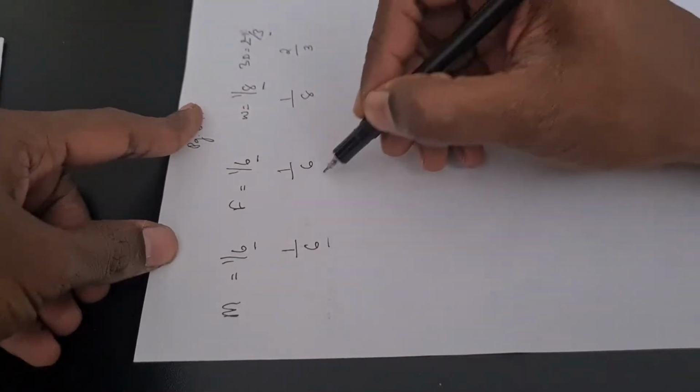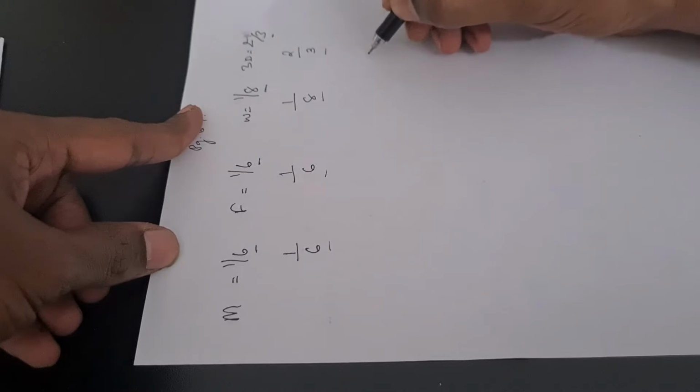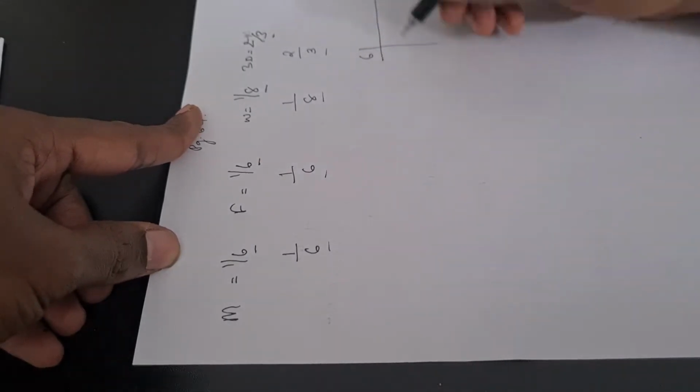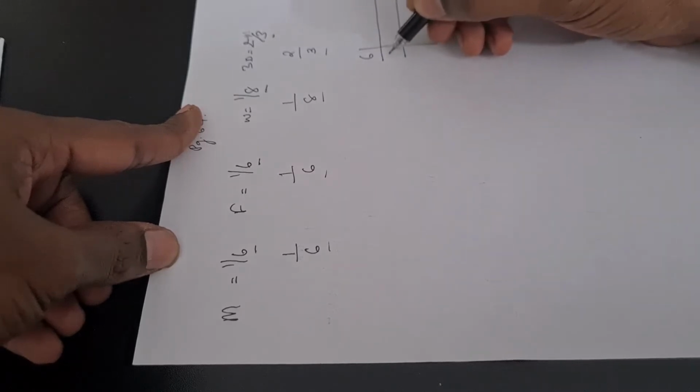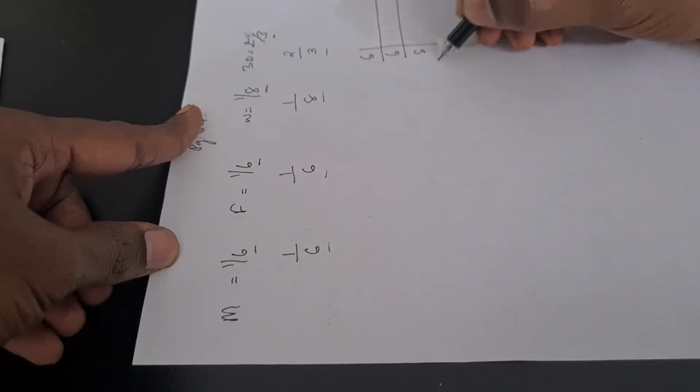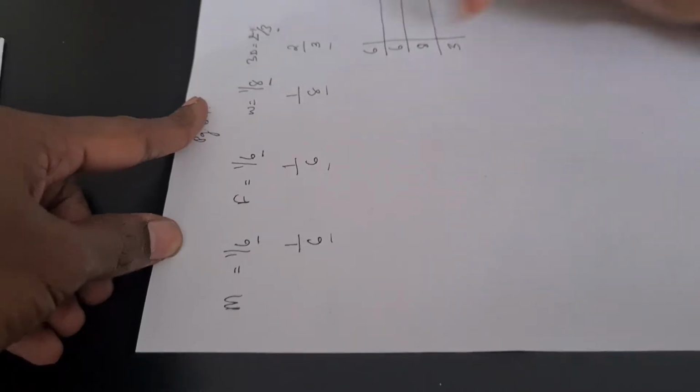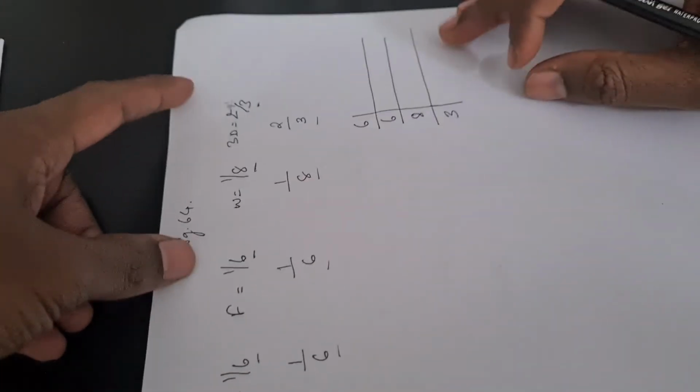So take these denominators and write simply 6, another 6, another 8 and then 3. So these are the denominators which we have got.